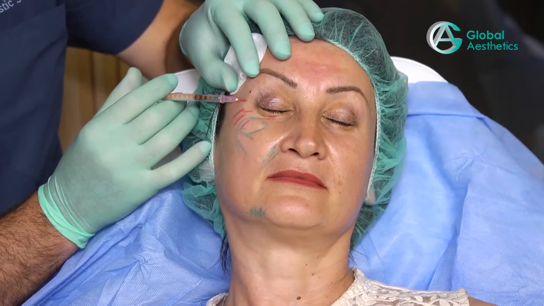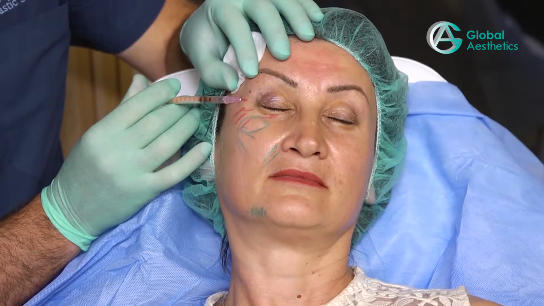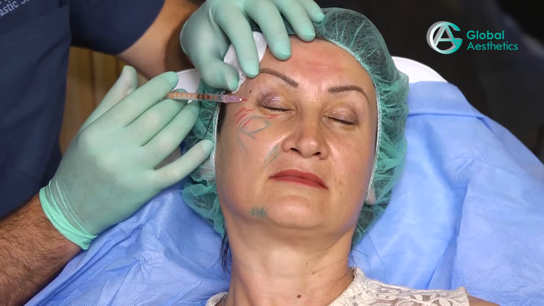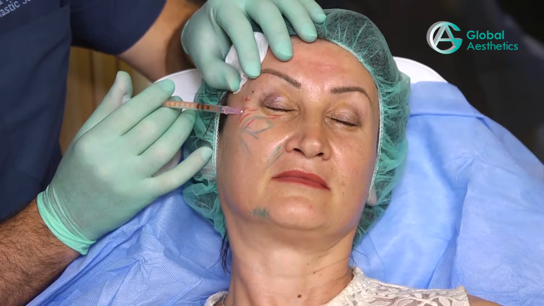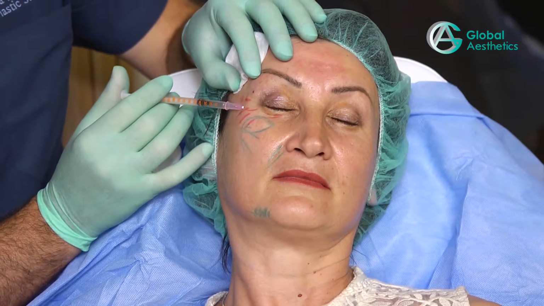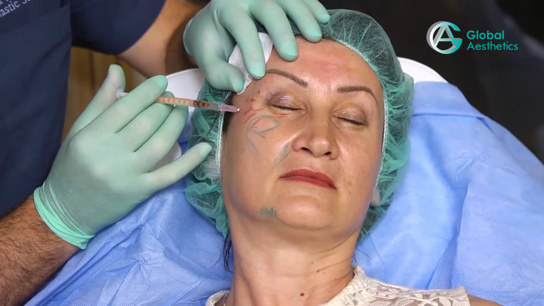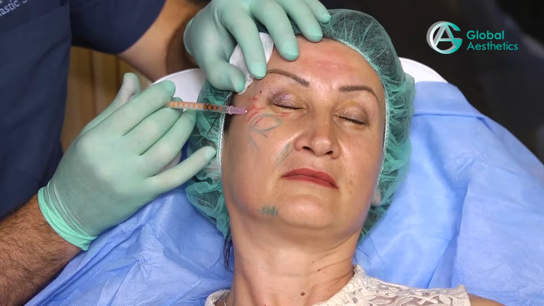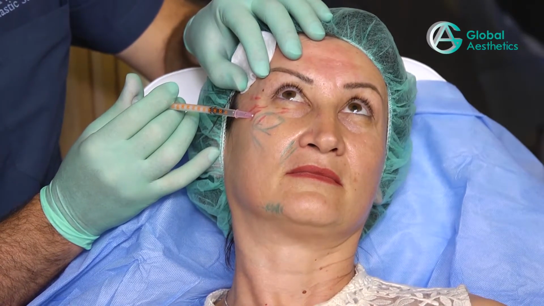And this patient is very good for this treatment because she has no very deep wrinkles.